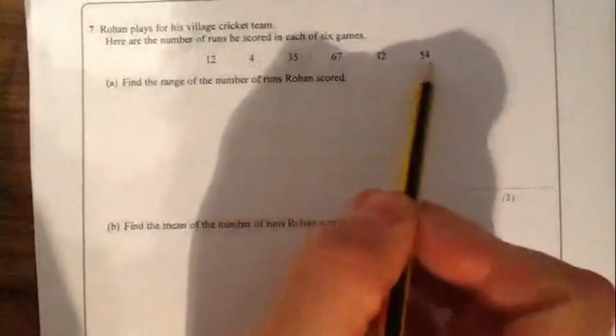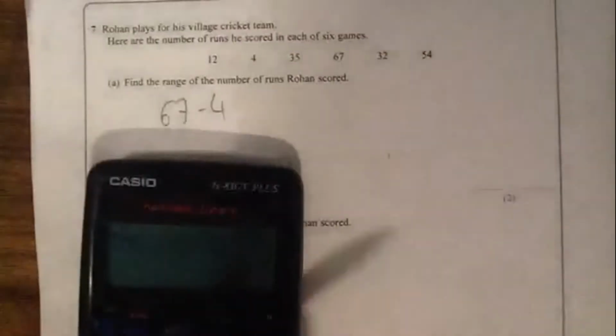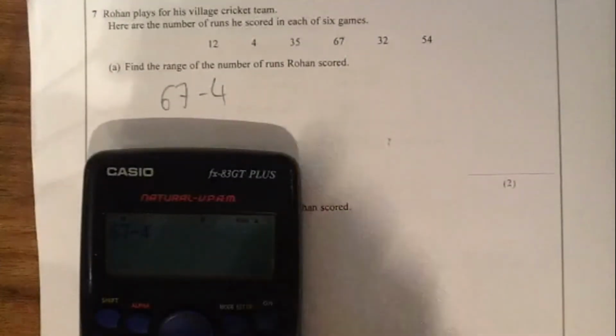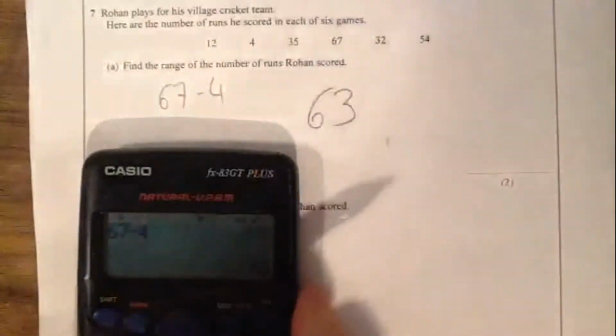Rohan plays for the village cricket team. Here are the number of runs he scored in the 6 games. Find the range. Right, the range is highest take away lowest. So the highest is 67. Lowest is 4. Again, the calculator paper, just trust your calculator more than your actual brain. So the answer is, my range is 63.